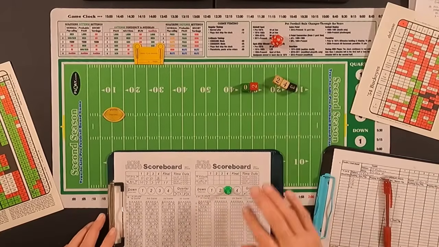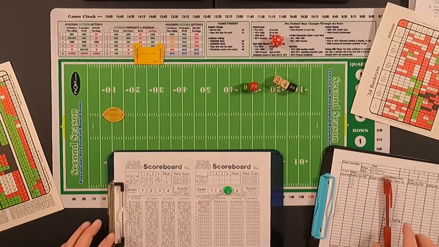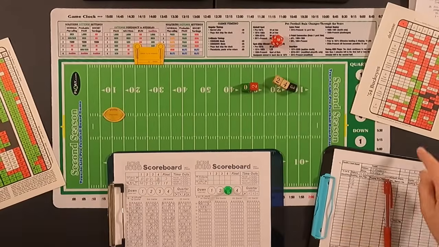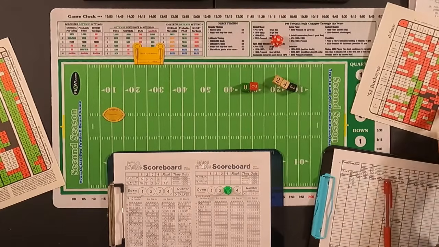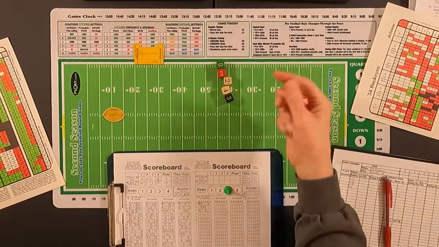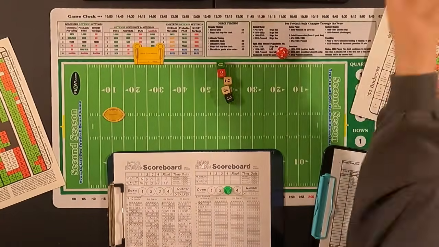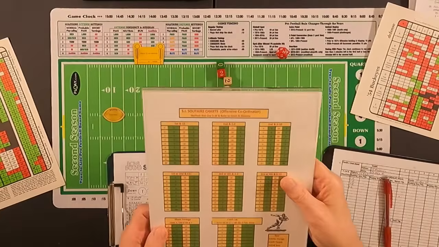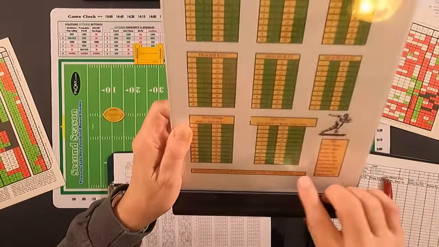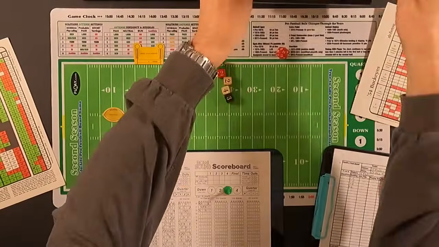All right. I'm going to go prevent long. That's an E. And we'll see what he's going to run. He runs an 11. This is on third and fourth with more than 11. He rolled an 11, which is number 6.